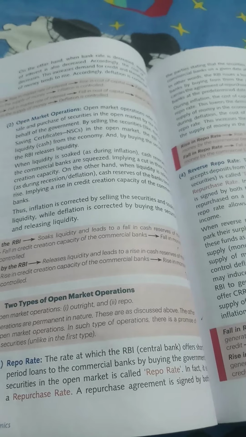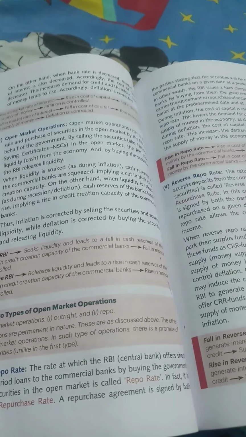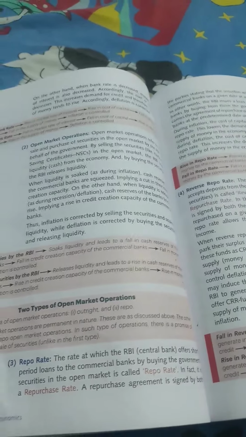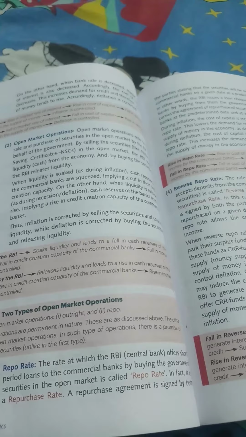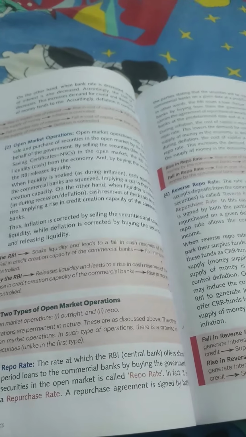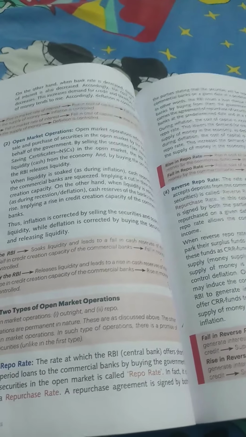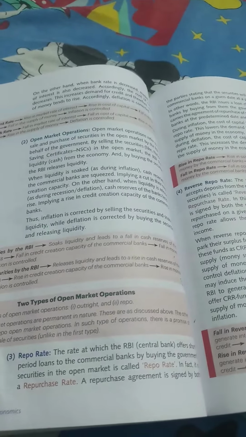When the repo rate is increased, the RBI gives commercial banks loans at a higher rate of interest.